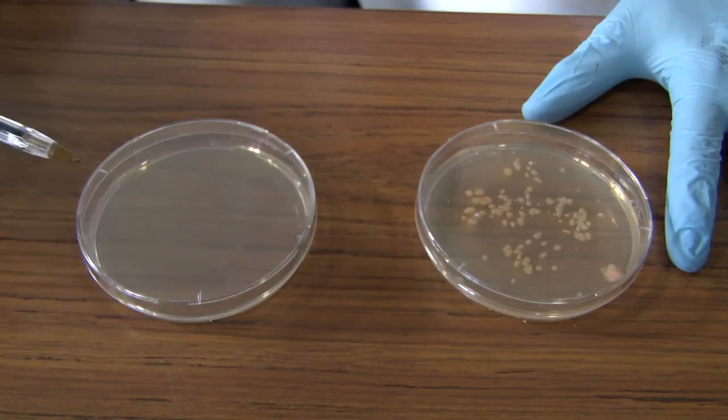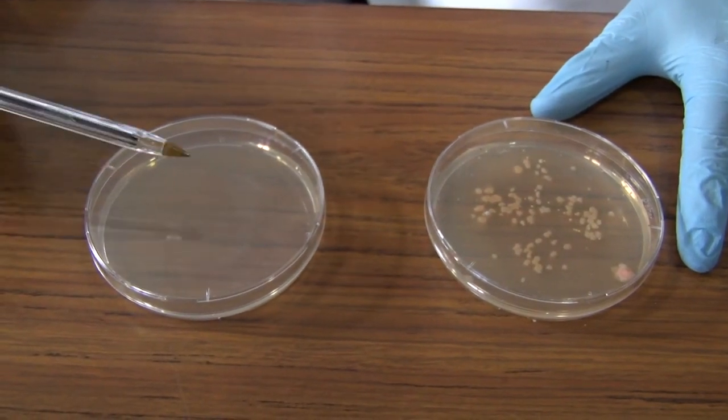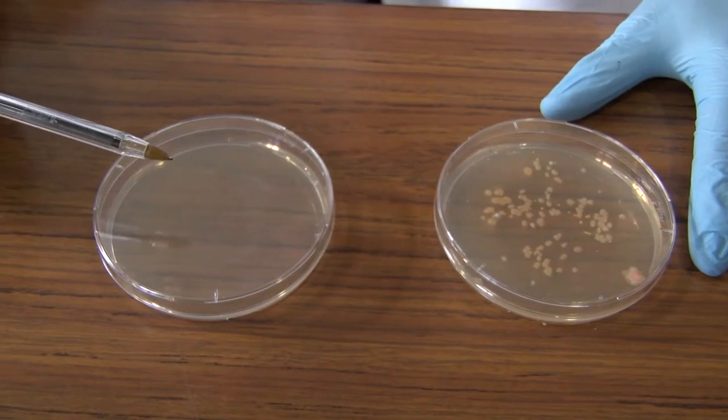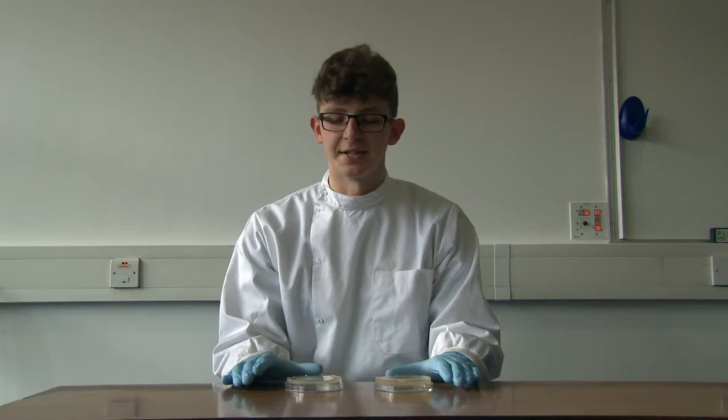In this experiment, we're going to try and isolate and grow the bacteria and microorganisms that are found in the environment all around us. In front of me I have two petri dishes filled with agar medium, which is a type of jelly-like substance which provides nutrition for bacteria and microorganisms, allowing them to grow at a much faster rate than they normally would. The procedure for this experiment is incredibly simple.